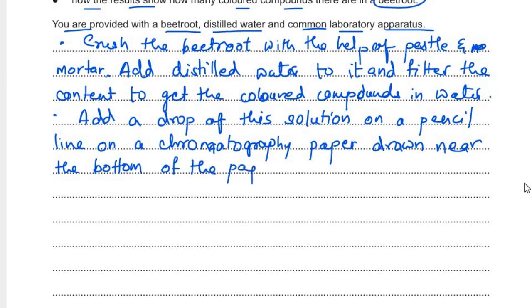chromatography paper. So what we're going to do is that we need to have a chromatography paper. Near the bottom we are going to draw a baseline with the pencil and we're going to add a drop of this solution. That's why we have written add a drop of this solution on a pencil line on a chromatography paper drawn near the bottom of the paper. You can even use your own language to describe this. So this is my point of view.